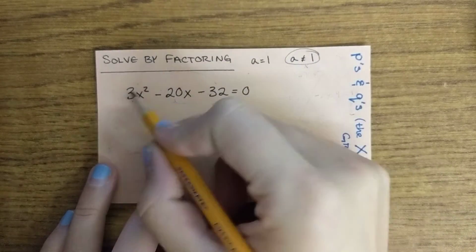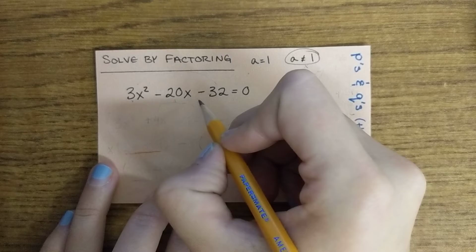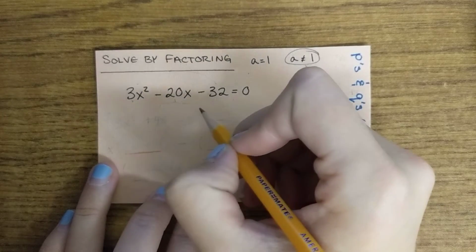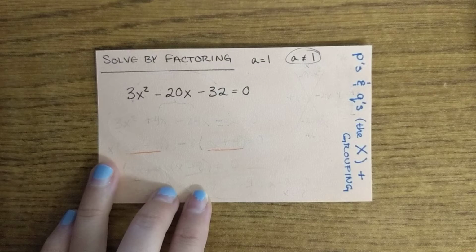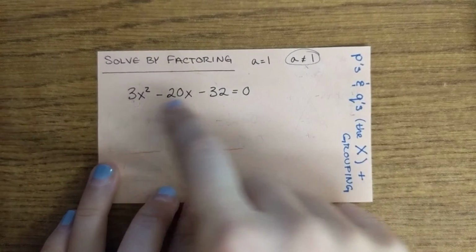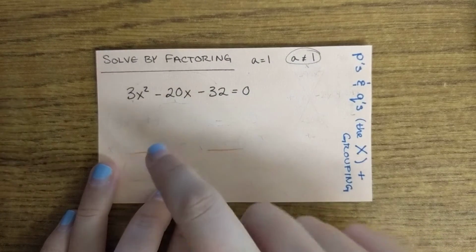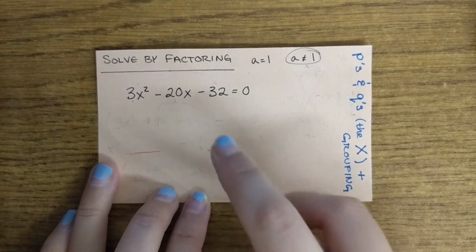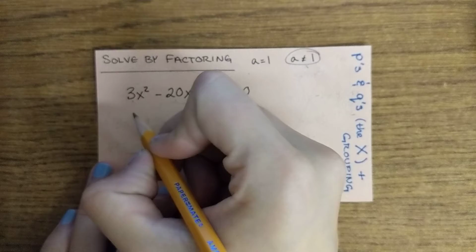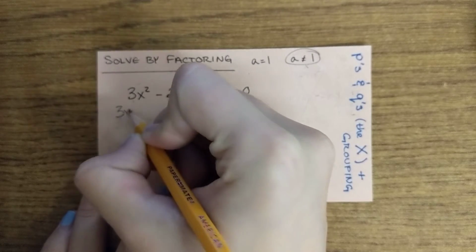Instead of trying to figure out how to get this trinomial into two binomial factors, we're actually going to change this trinomial into 4 terms. We're going to make the middle term 2 separate terms, and those terms are very specific.